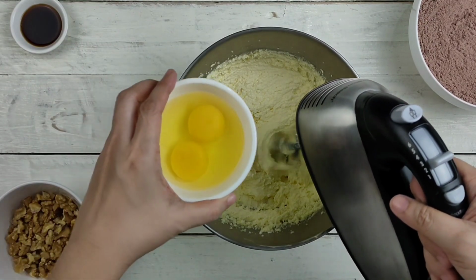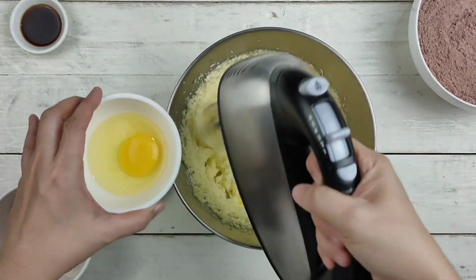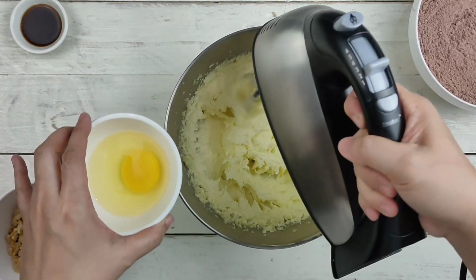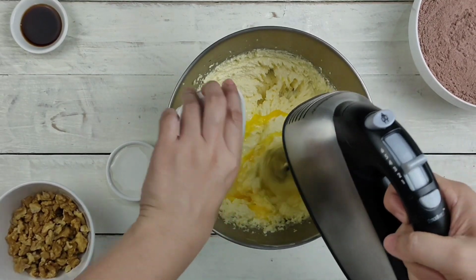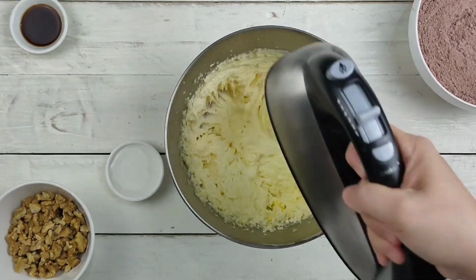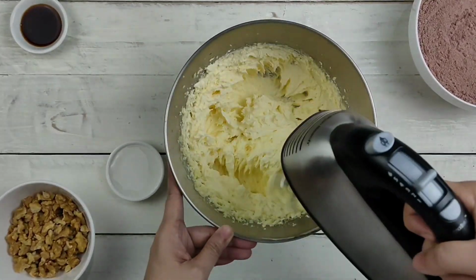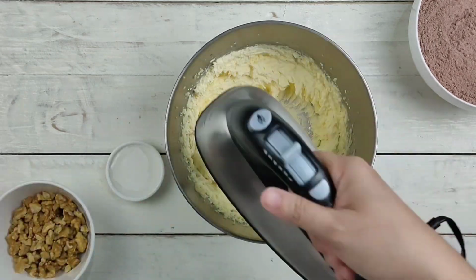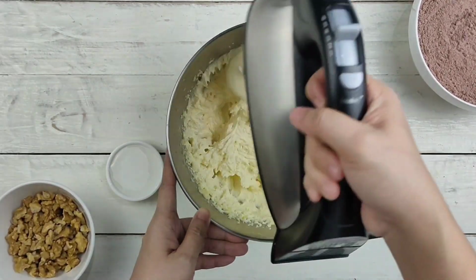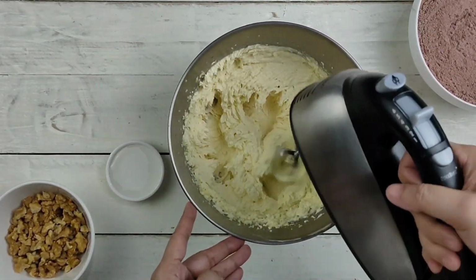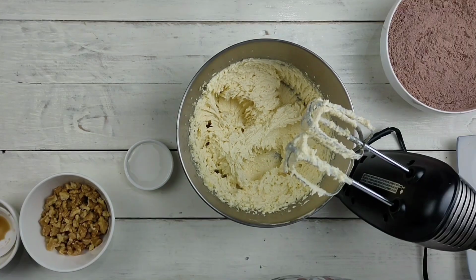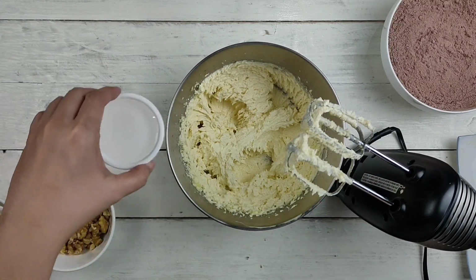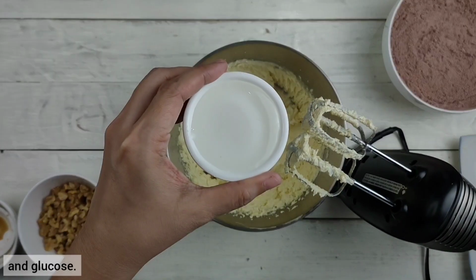Then, i-add yung eggs. Vanilla. And glucose.